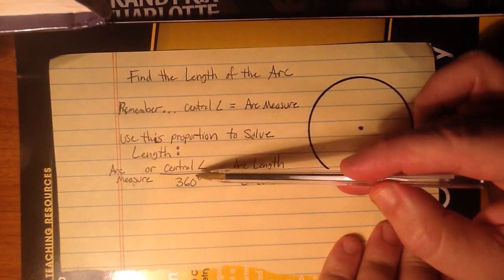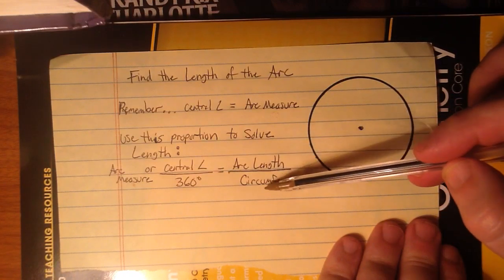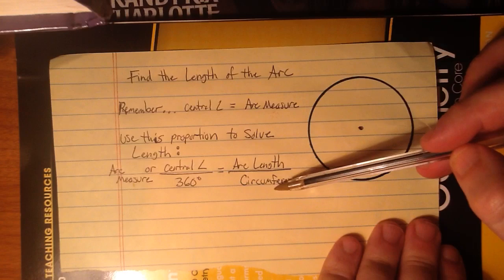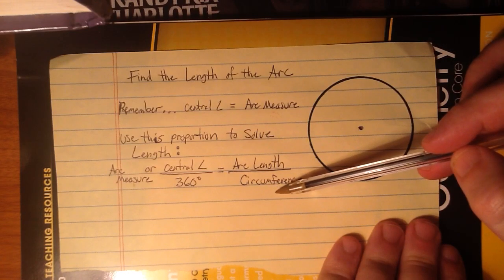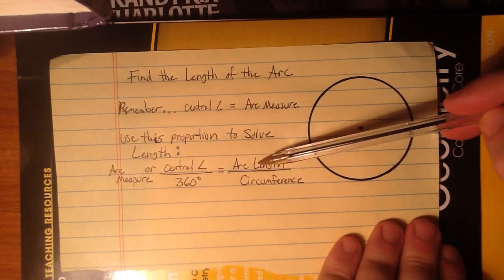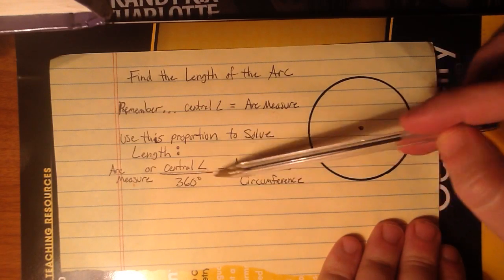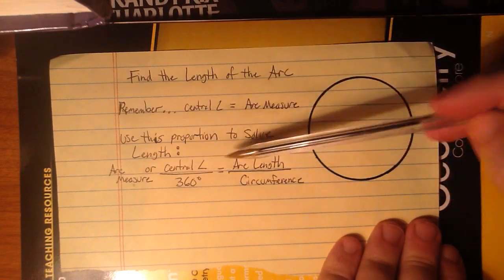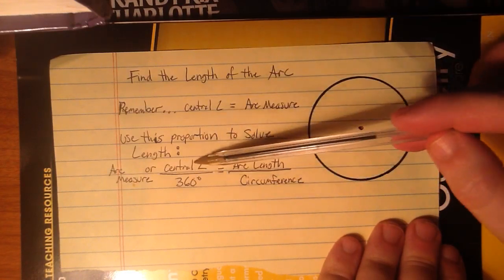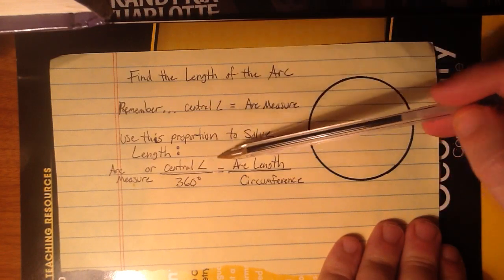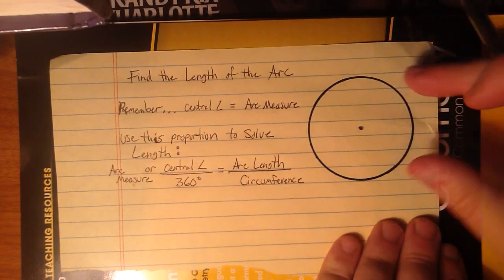So part is to whole as part is to whole. Be consistent. B-E consistent. I know you missed me saying that. So part is to the whole thing as part is to the whole thing. You set up a proportion, you cross multiply. Sometimes you can do it in your head, but if you cross multiply, it's always going to be safe. You'll always get it right, and that's what you're going to do. So let's do an example of this.